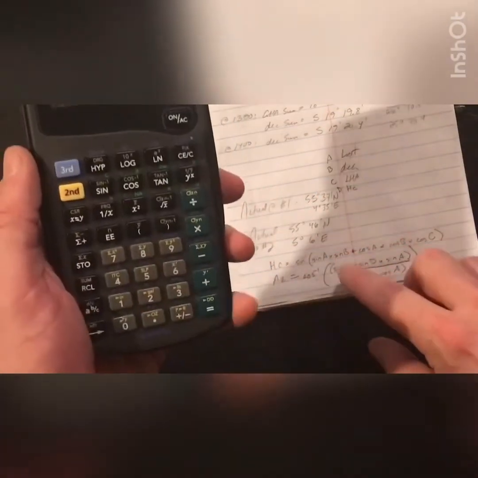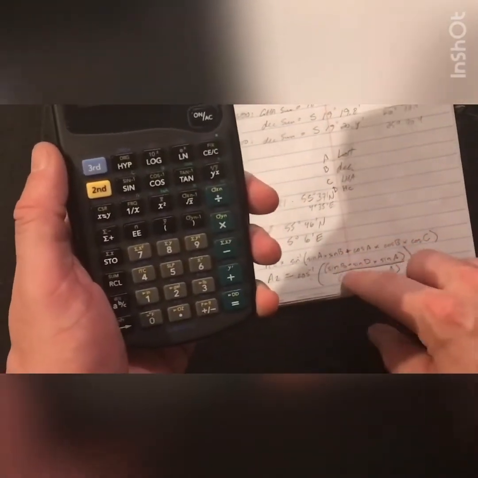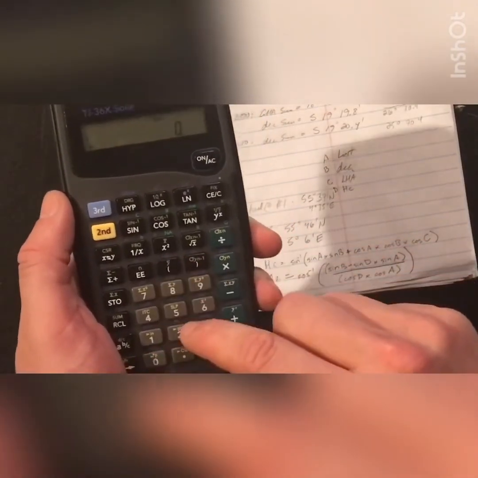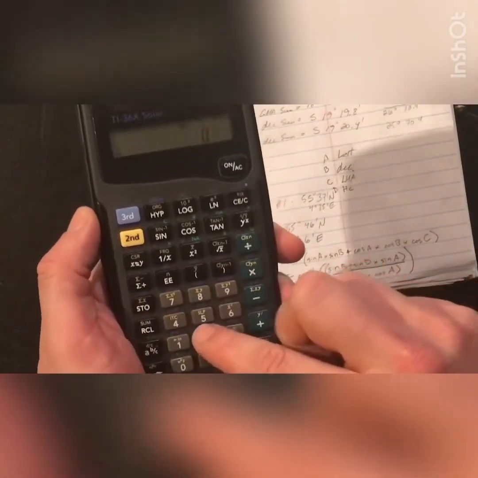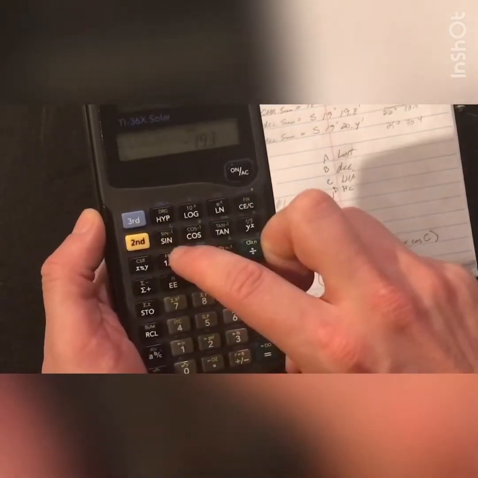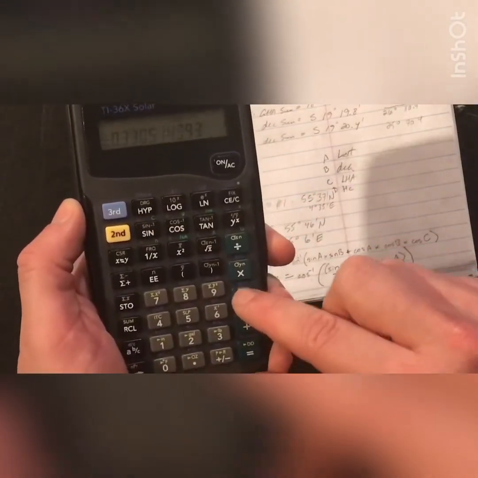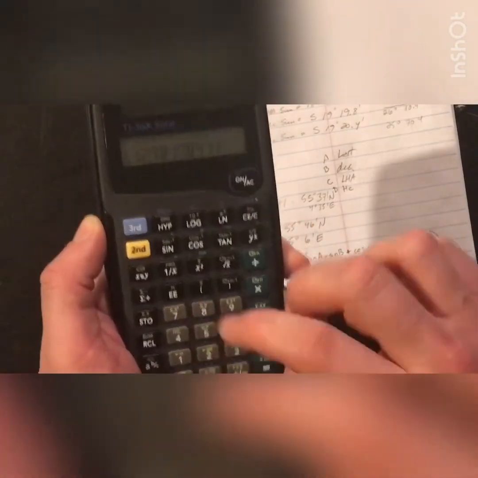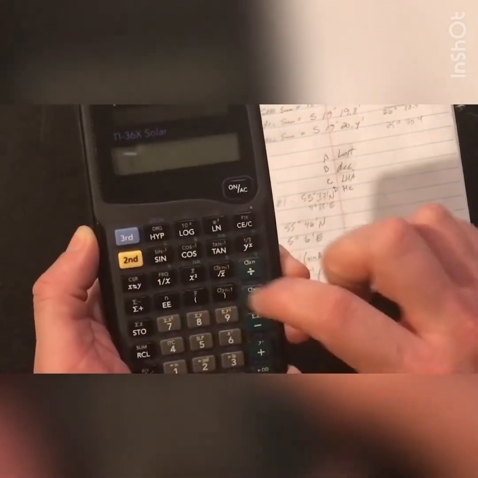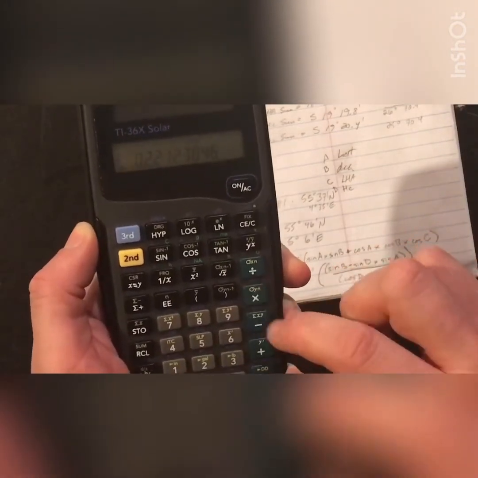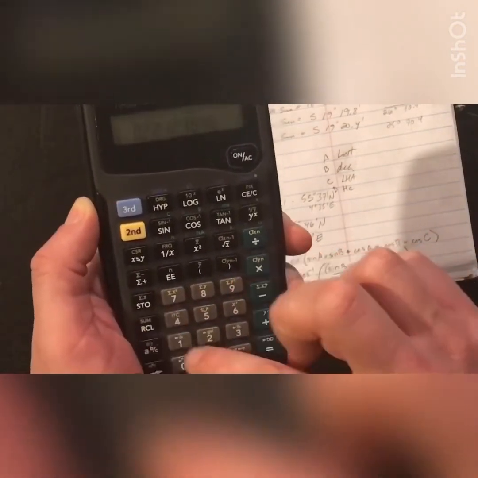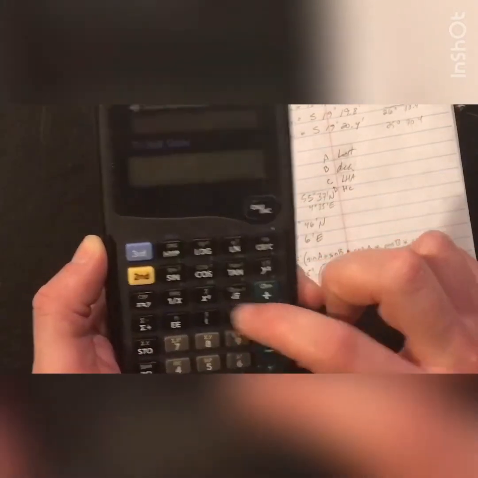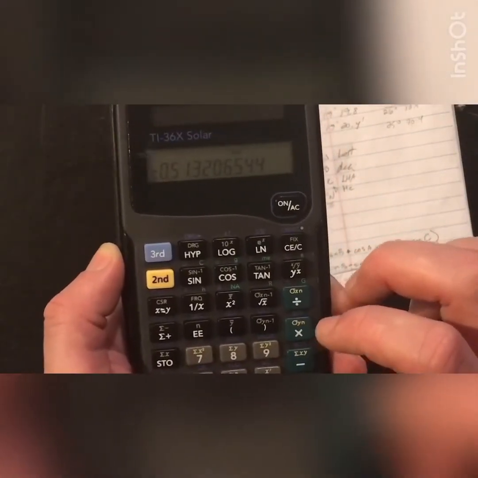First we're going to do parentheses: recall B and take the sine of it, minus recall D and take the sine of that, times recall A, take the sine of that, close parentheses, okay?